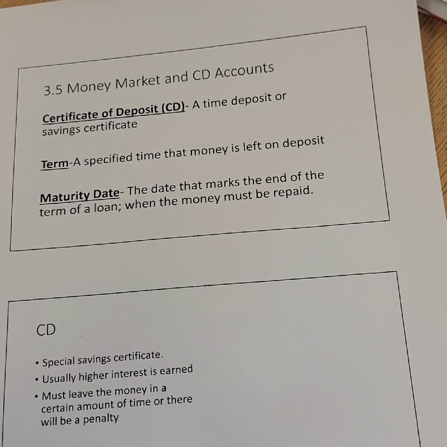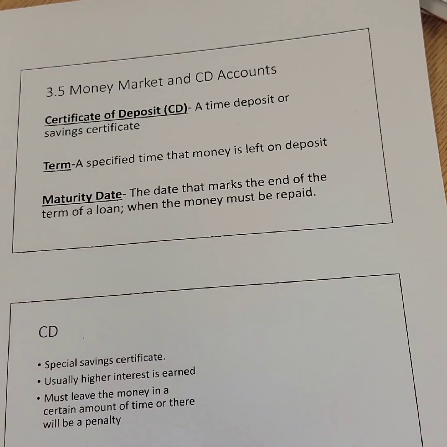So chapter 3.5, money market and CD accounts. These are opportunities for people to invest money, generally in a bank. So a CD is basically a time deposit or a savings certificate.